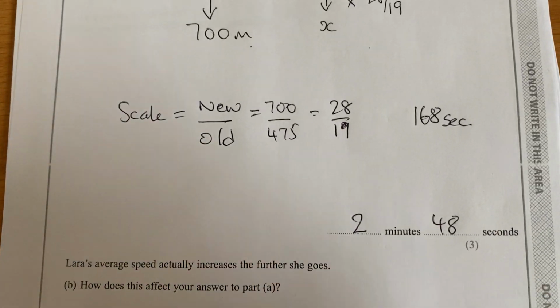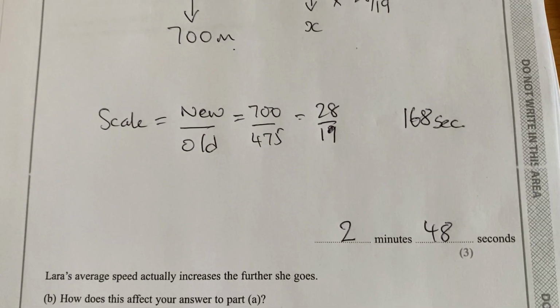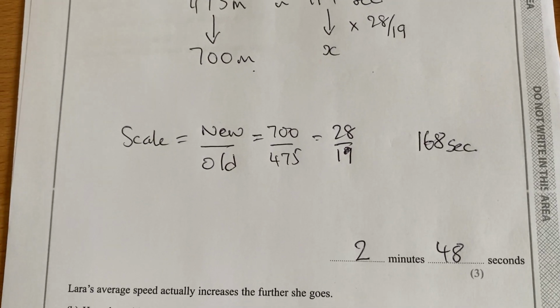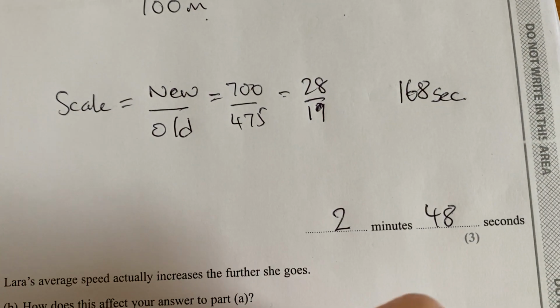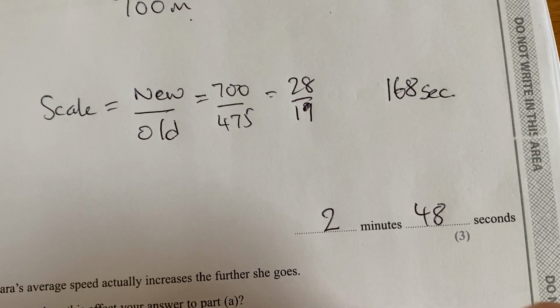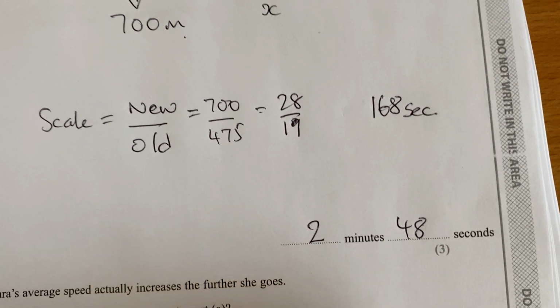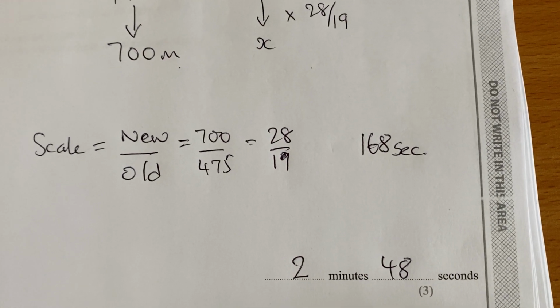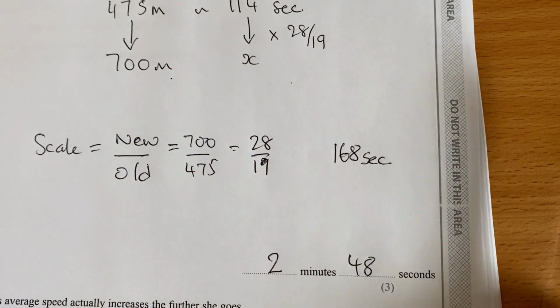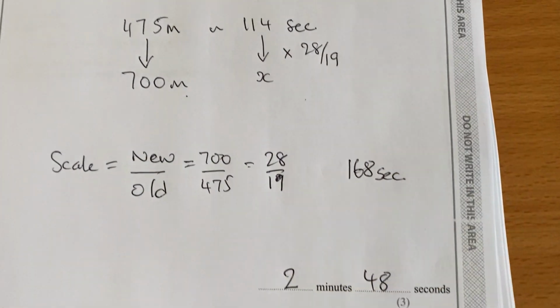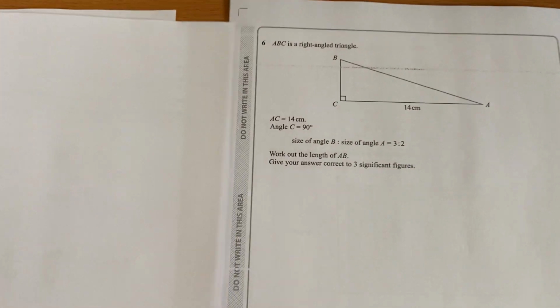Lara's average speed actually increases the further she goes. How does this affect it? Well, she's going to go quicker, isn't she? So it'll take less time. Yeah, so literally take less time. She'll do it quicker, faster time, etc. You can't say she goes faster. It's just simply that it will take less time to do.